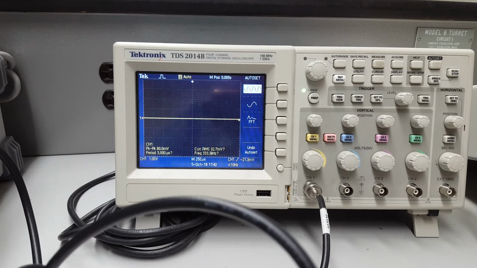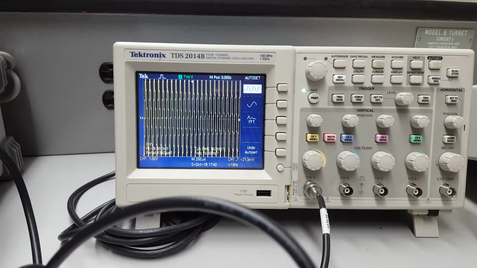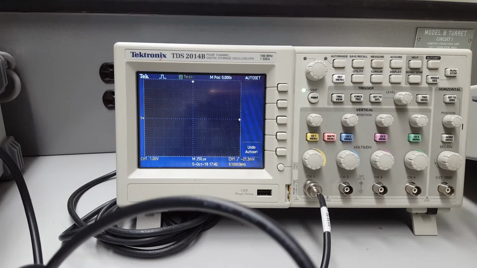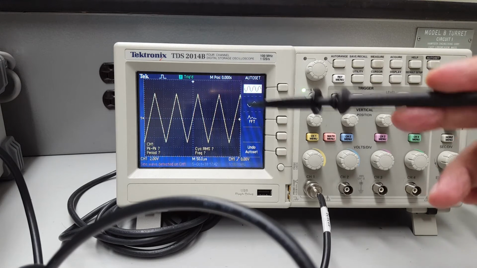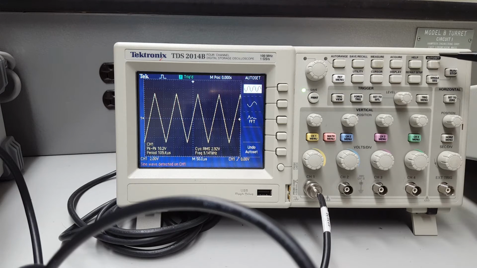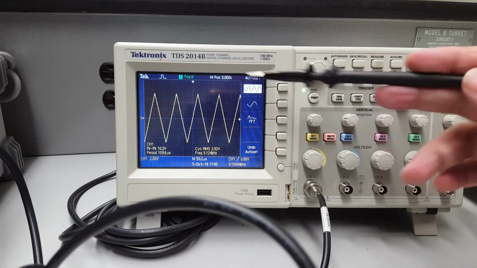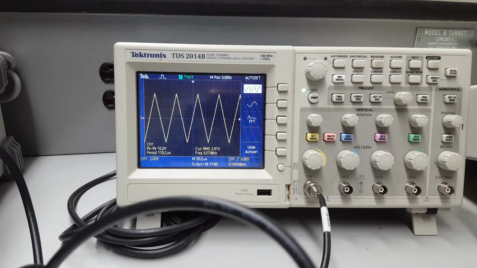Now I'm going to enable the output of the ramp signal, and I'm going to push on the auto set. The auto set will read the signal and decide to make the signal look nice and beautiful like that. The auto set over here will give me the dynamic range to show you the best display of the signal that we have. It's auto set.